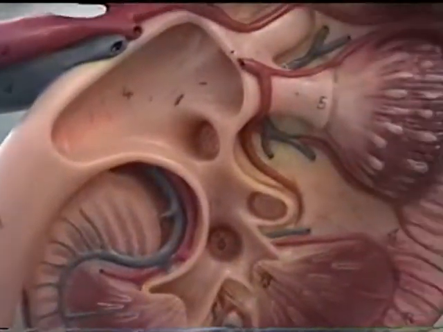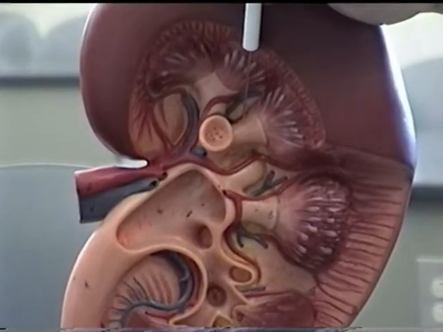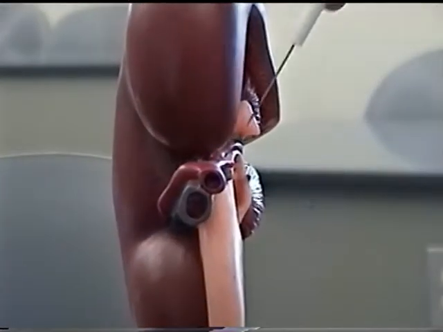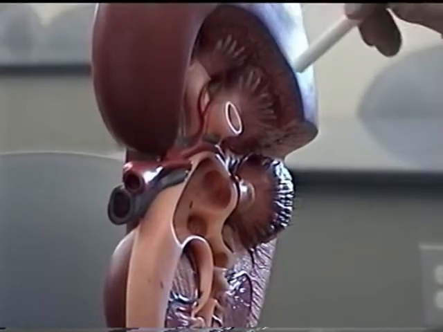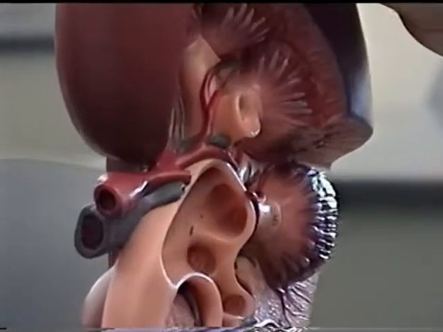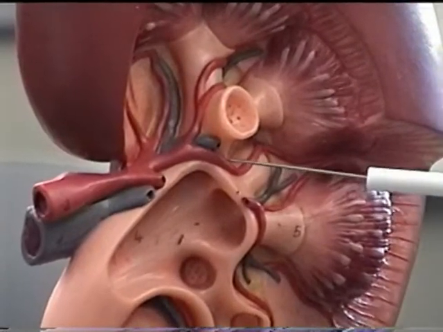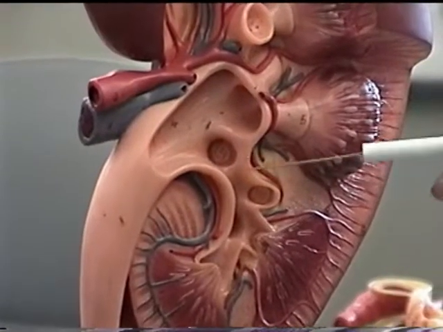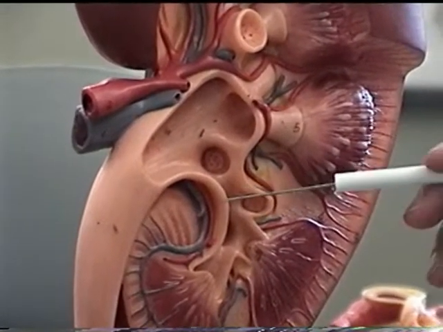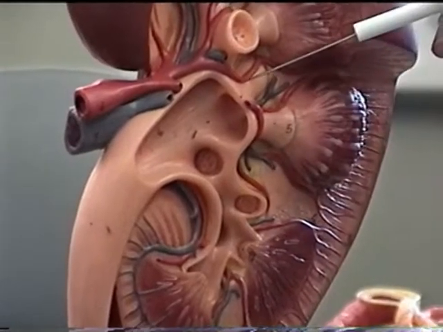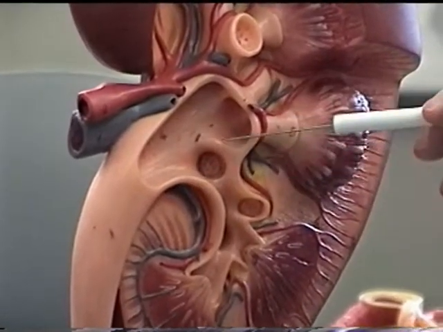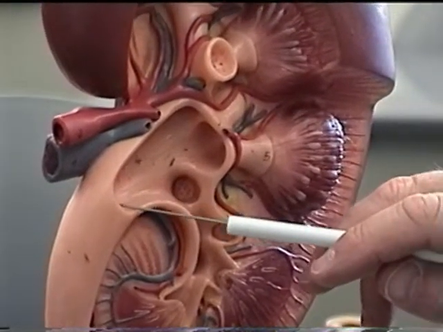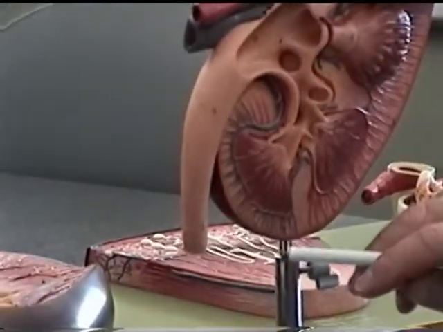If we look up here, we have a minor calyx here, a minor calyx here, and a minor calyx here, and they're all coming together into this area right here that we can see behind this one, and then we can see it down here. That represents a major calyx. So the minor calyces come together, and this opening represents a major calyx. Then the major calyces come together to form this big opening, which is the renal pelvis. The renal pelvis then tapers and becomes the ureter that drains the urine.